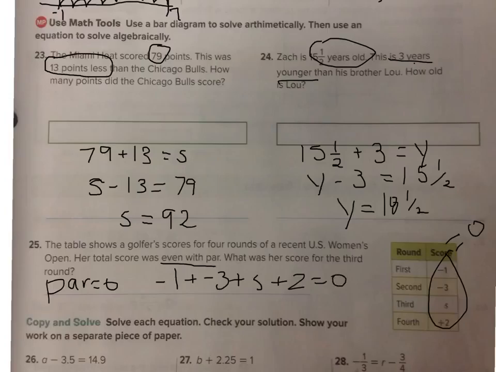And so in order to find out what s is, we want to get these 3 numbers on the other side. And so we can add 1, add another 3, and so there we have s plus 2 equals 4, and then we need just to subtract that 2 from each side, and so s is going to equal 2.